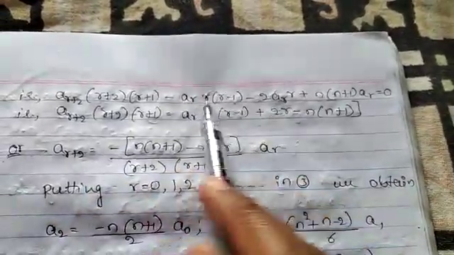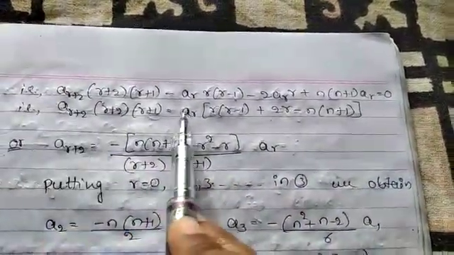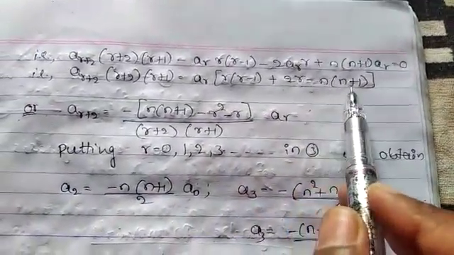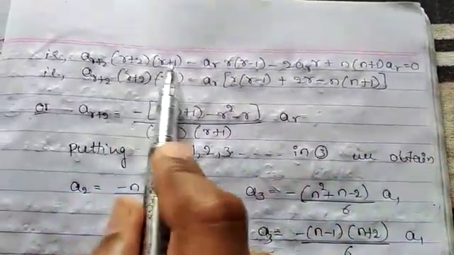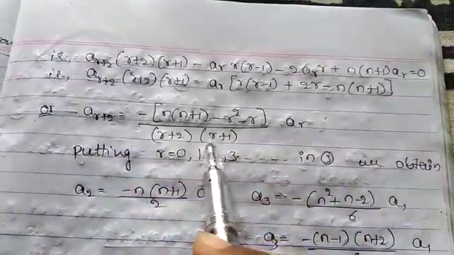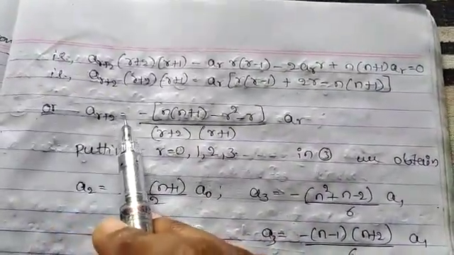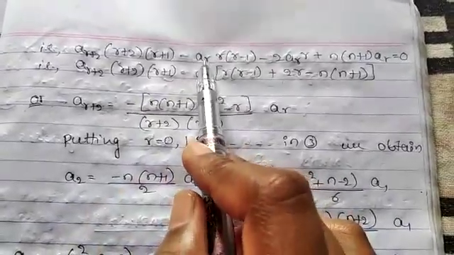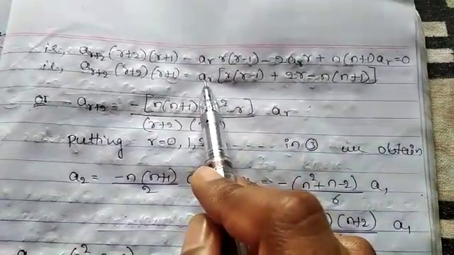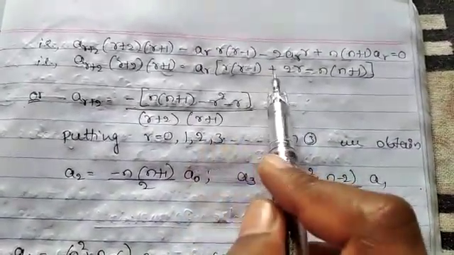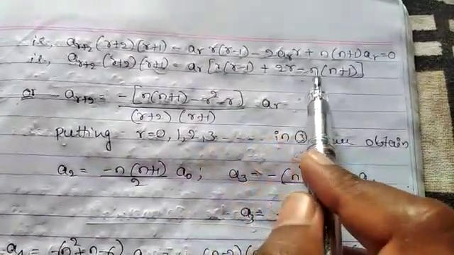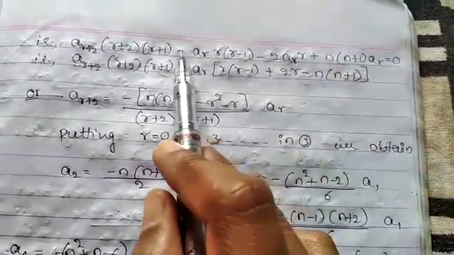Then taking these three to this side, it becomes plus, and it becomes negative, minus. Then taking these two to this side, it comes in the denominator. a(r plus 2) is equal to, taking a r common, since a r is there in these three terms, the remaining terms are r into (r minus 1) plus 2r minus n into (n plus 1), with a minus sign.